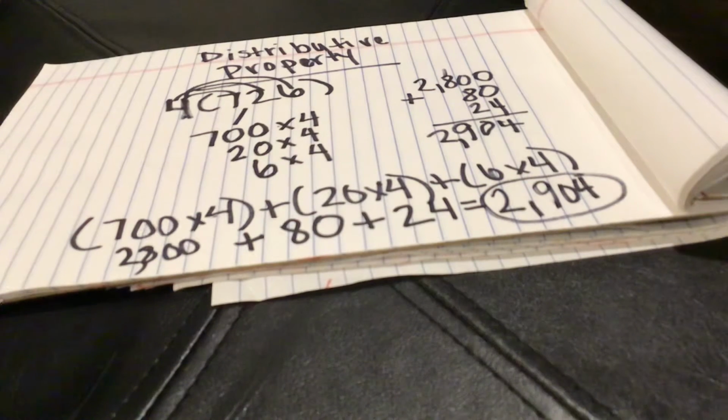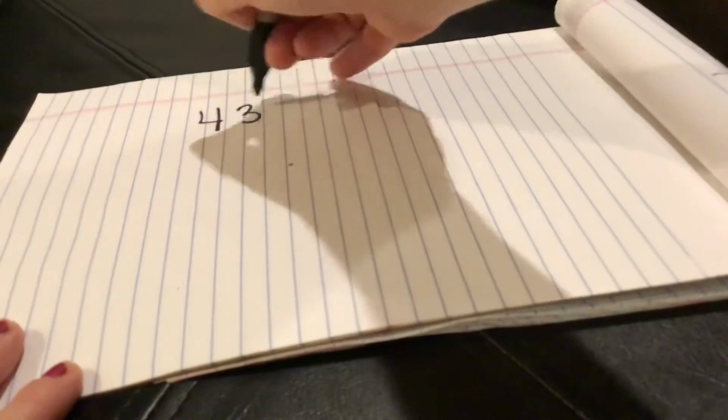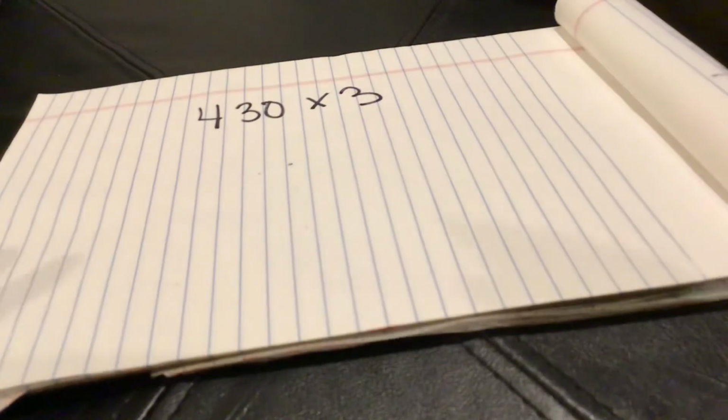Now, a lot of the times we use distributive property on word problems. And I noticed that with the distributive property, a lot of us were getting confused when it was asking you how else could this look. So if you had a problem that maybe looked like this, and they said, what else would it look like?